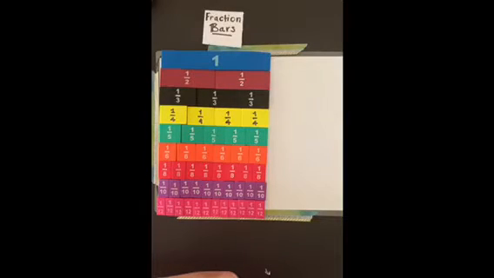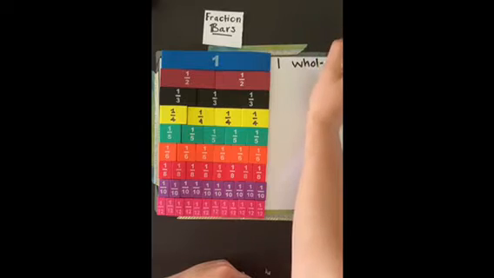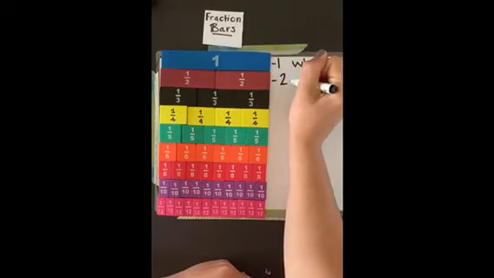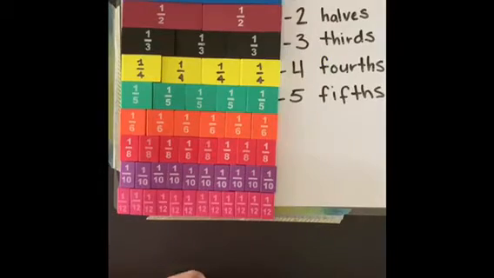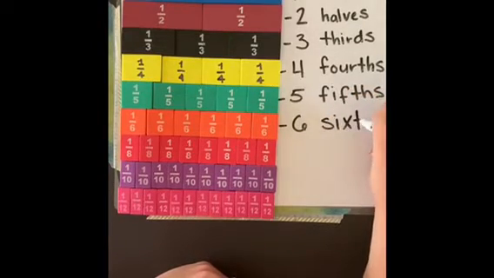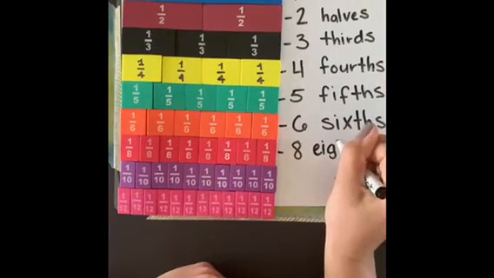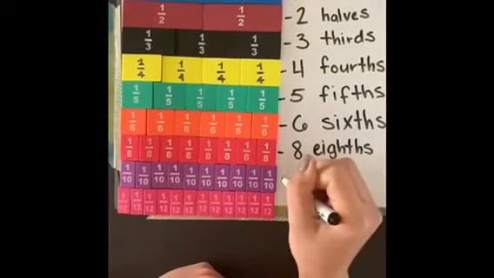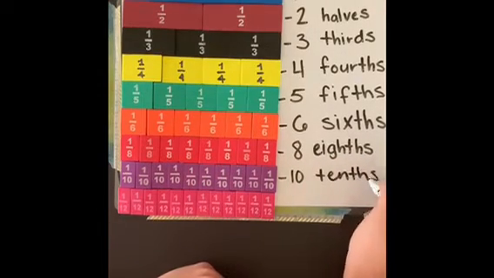Before we begin, I want to go over some unfamiliar vocabulary with everyone that requires a lot of f's, so warm your mouth up. Let's start with a whole. Next are 2 halves. We have 3/3, 4/4, 5/5, 6/6, 8/8, 10/10, and 12/12.